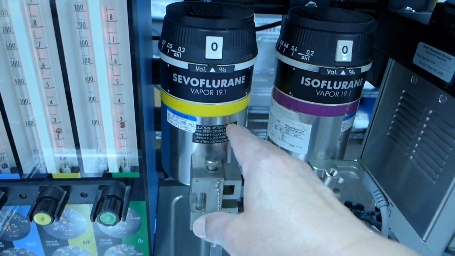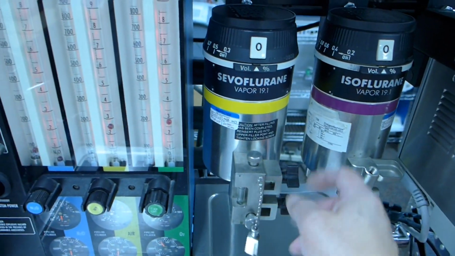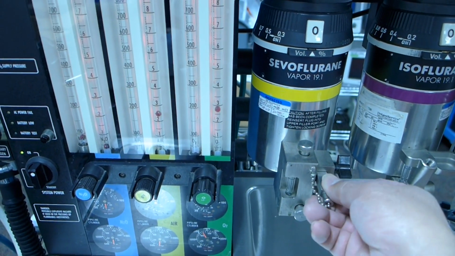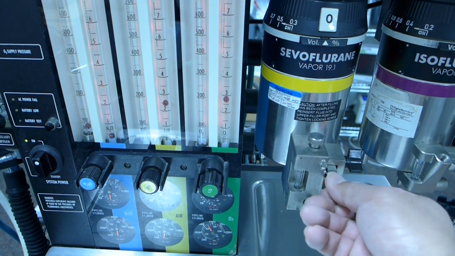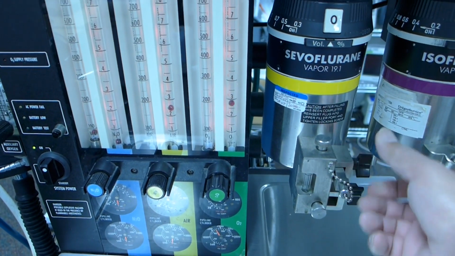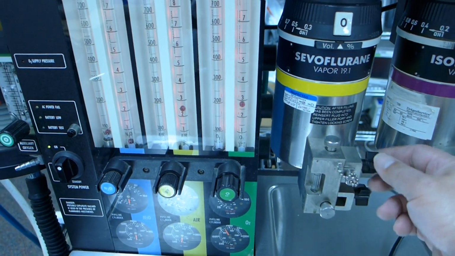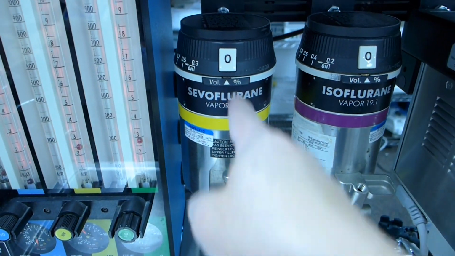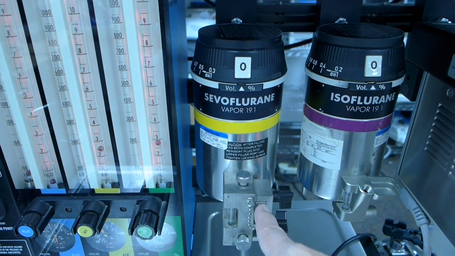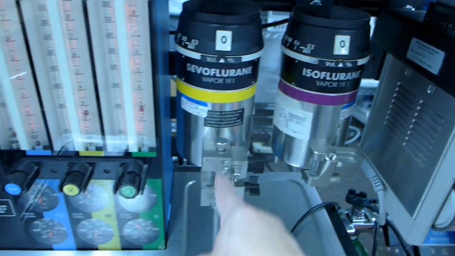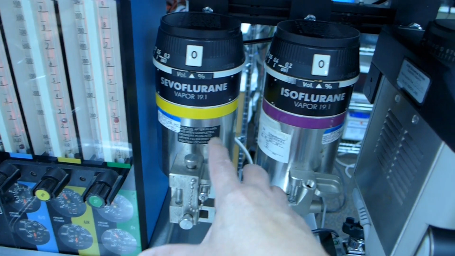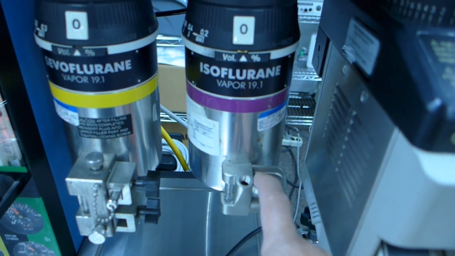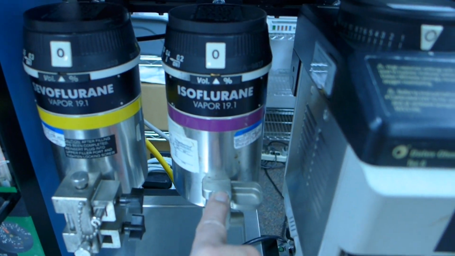To the right hand side is a Sevoflurane vaporizer. You can actually fill this thing. Oh, we need to put this thing in. This is just to prevent somebody from filling the wrong vaporizer in there. So each vaporizer has different configurations. Apparently this one we can't really use because the plug is missing.